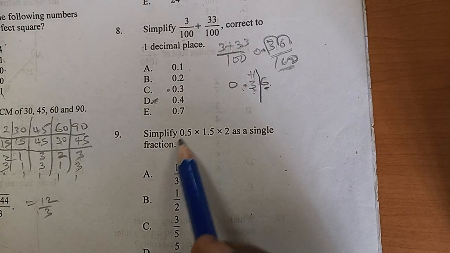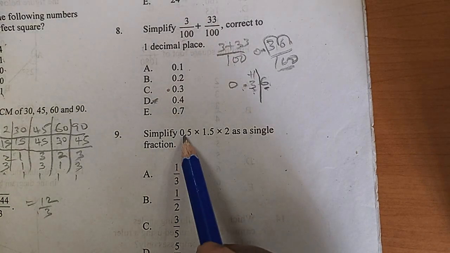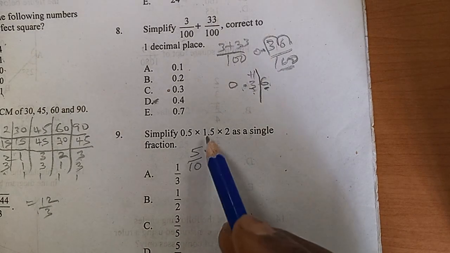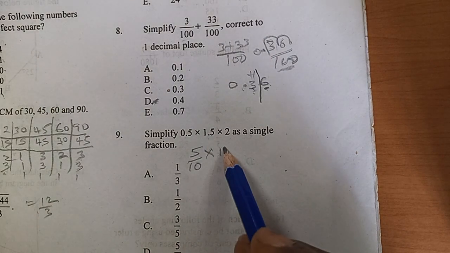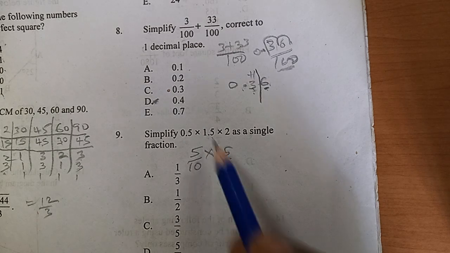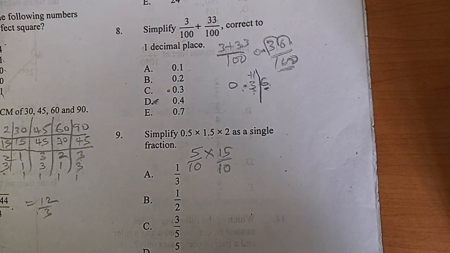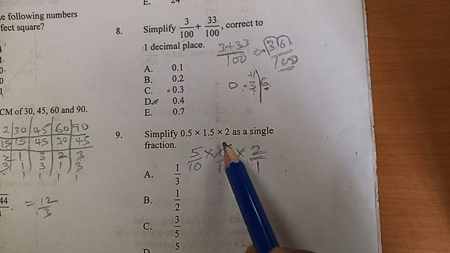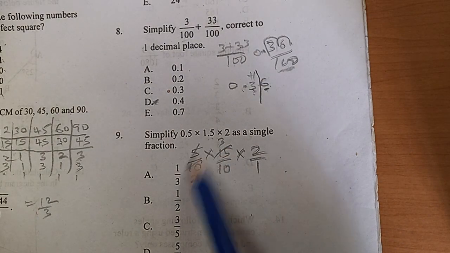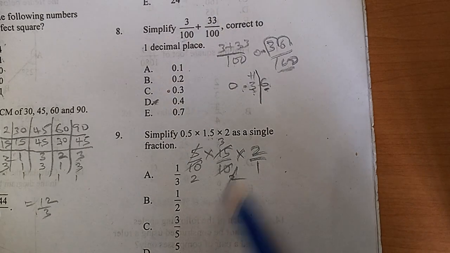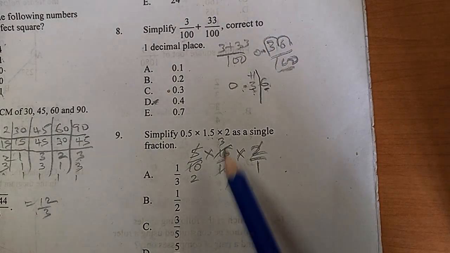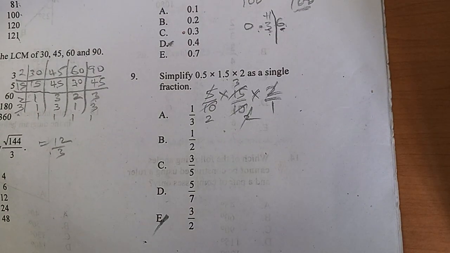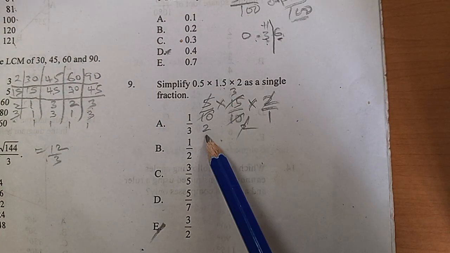Write this as a single fraction. That means let us make them fractions, okay? So one number after the decimal point, that's 5 over 10. Then this, you remove the point, that's 15 over 10, one digit after the decimal point, so there should be 10 under. Then times 2 over 1. Then you cut your work. 5 here, 3, 5 here, 2. 5 here, 1, 5 here, 2. 2 cancels this 2. So we have 3 over 2. 3 over 2, option E.